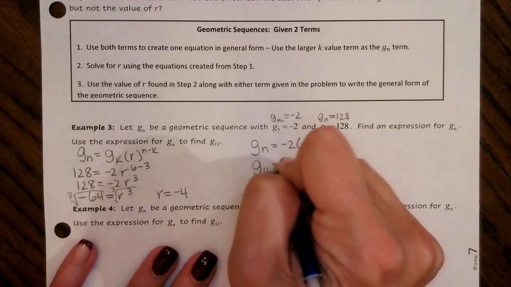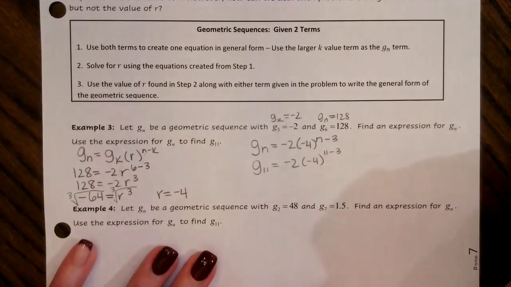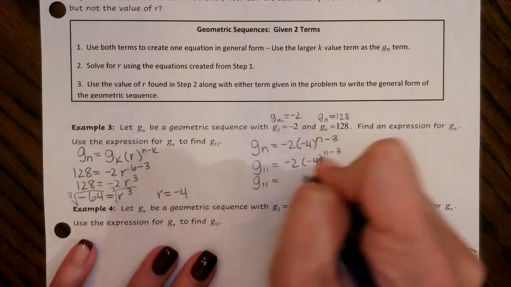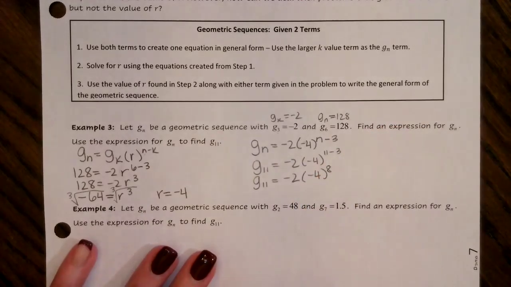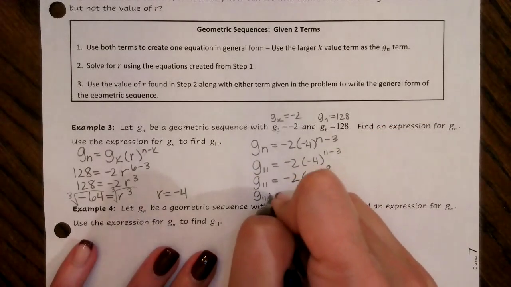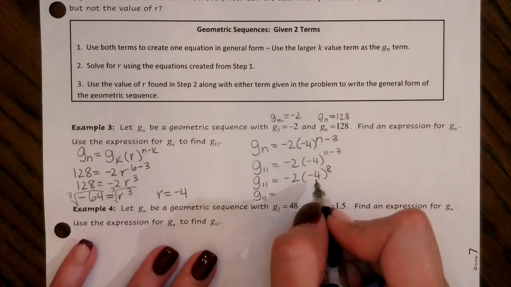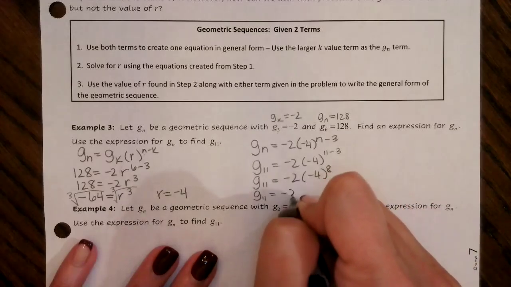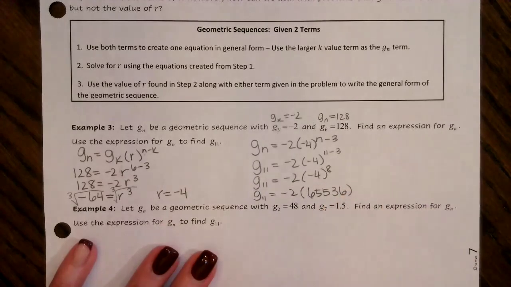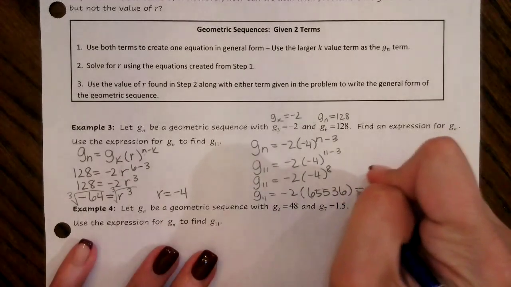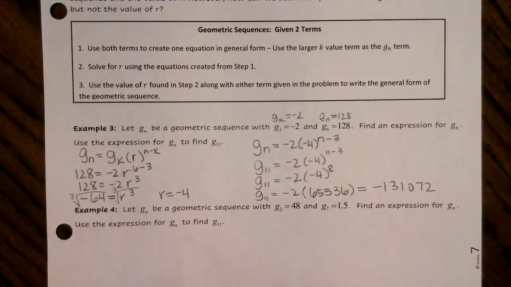So for g sub 11, I replace that n with 11. This number is going to get really big really fast, so this is one that I would plug into my calculator. Negative 4 to the 8th power. We get 65,536, and we're going to multiply that times negative 2. And so there is our value.